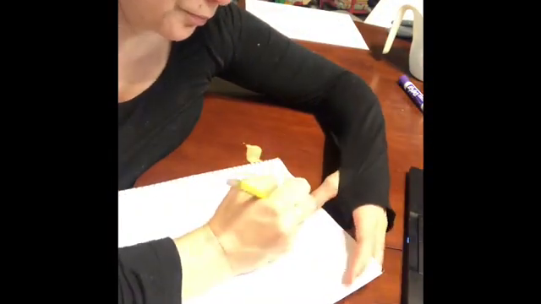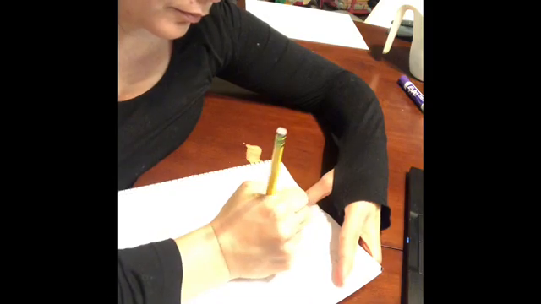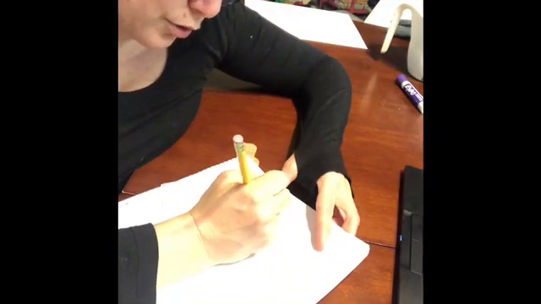Go ahead and draw another glass, same size, on your paper. And this glass, I would like you to partition into thirds. Remember, to draw thirds, you only need 2 lines. 1, 2. Okay.